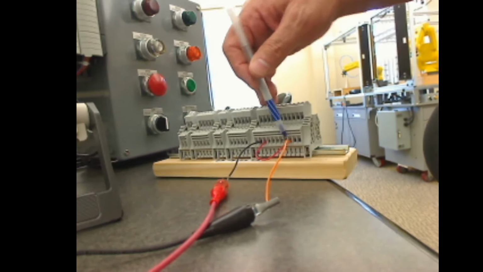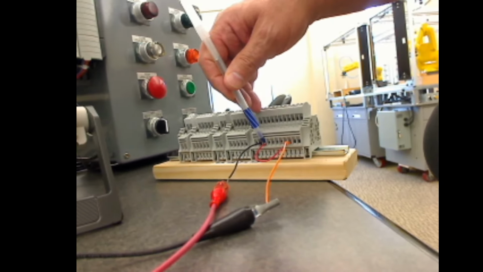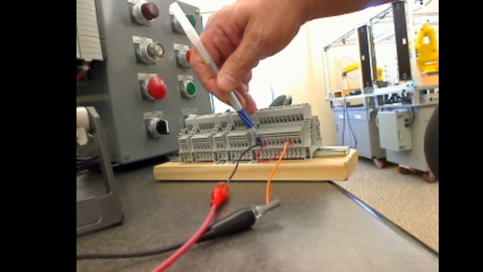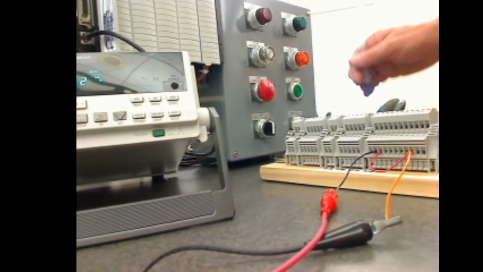So we're coming out of the positive of the analog out, into the positive of analog in, out of the negative of the analog in, through the meter, and then back into our analog out.